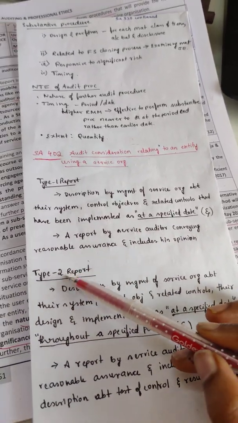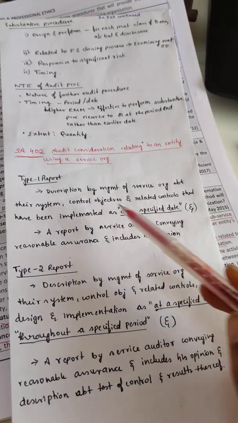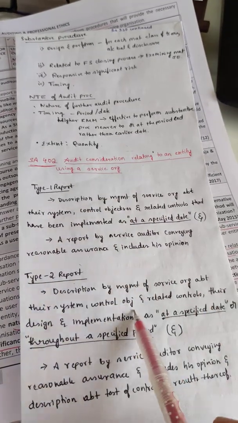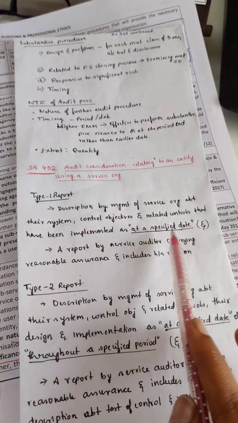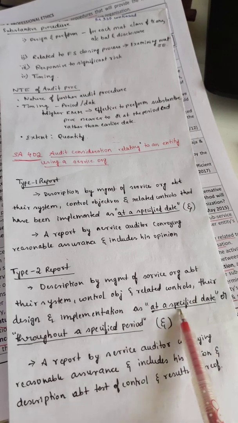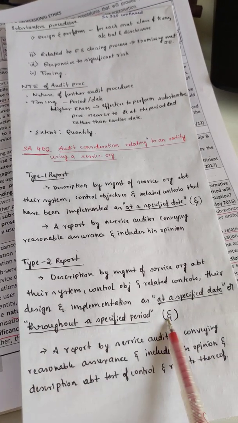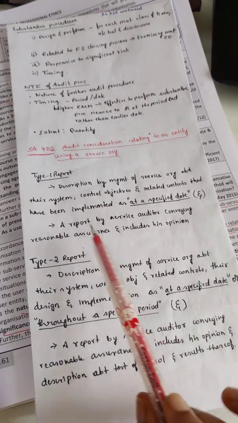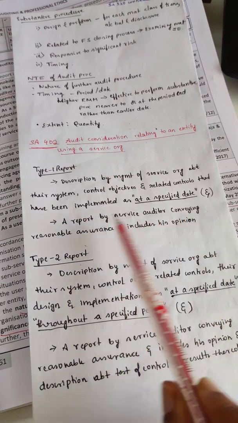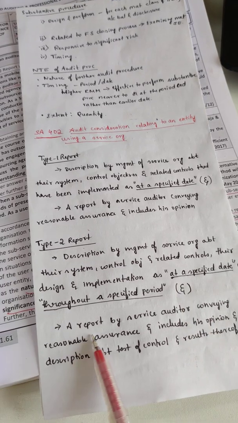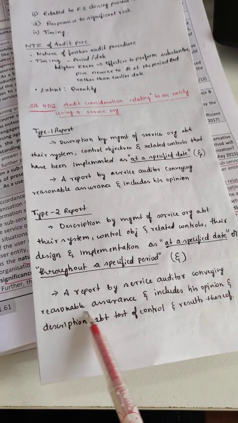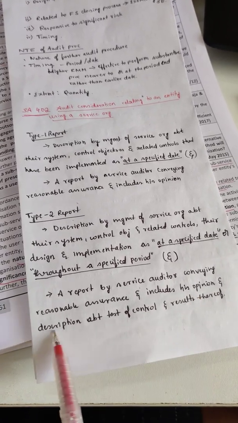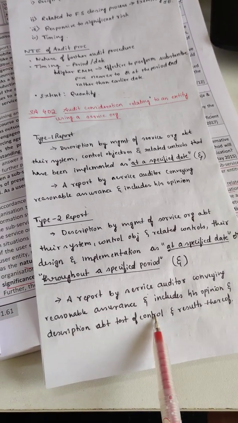Now the Type 2 report. Here too there is a description by the management about their system, control objectives and related controls, their design and implementation, everything similar. But the Type 1 report is only at a specified date, whereas the Type 2 report covers a specified date as well as throughout a specified period. It also includes a report by the service auditor conveying reasonable assurance and his opinion. There is one extra item: the description of the tests of controls and results thereof.